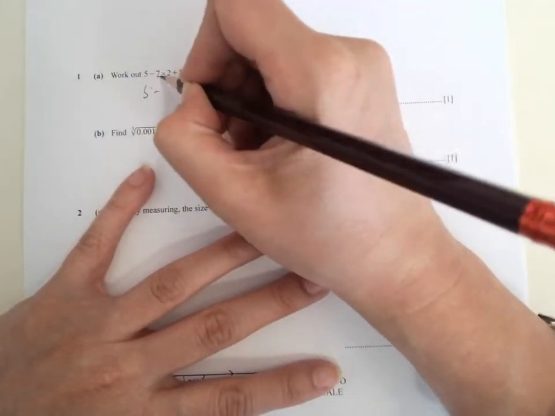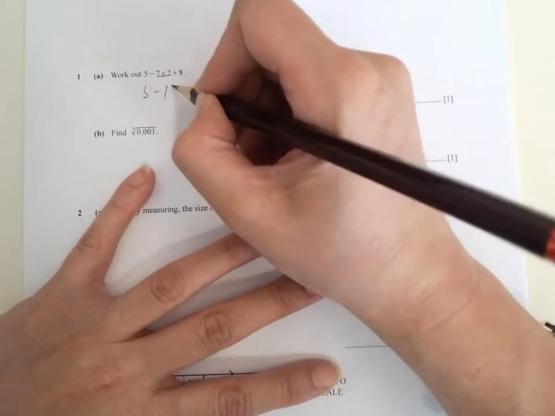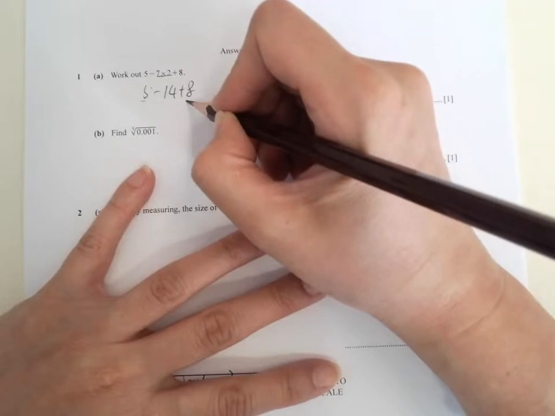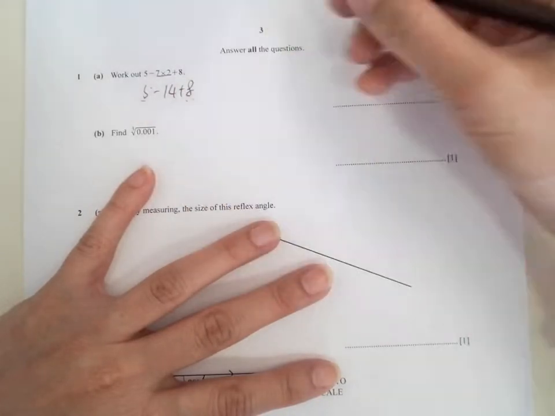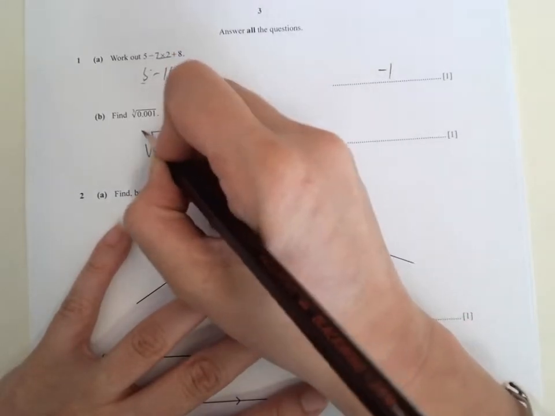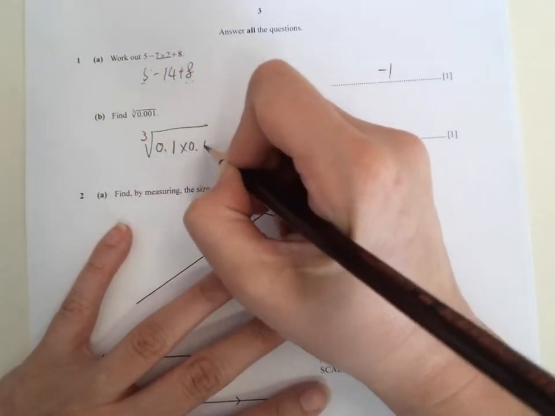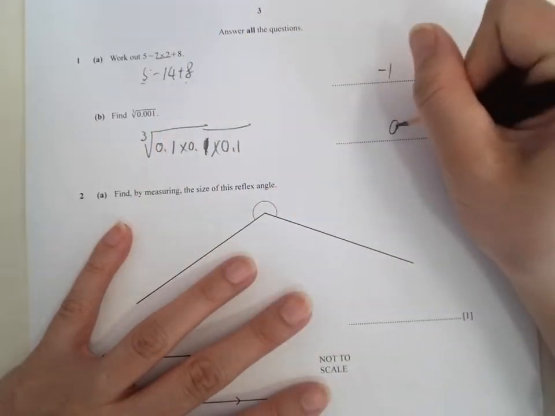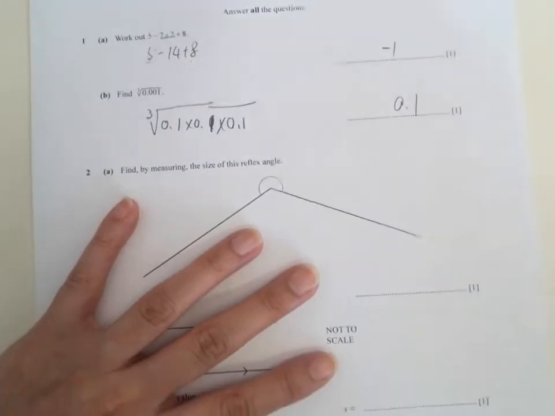So 5 minus 7 times 2 is 14, plus 8. So 5 plus 8 is 13, minus 4 is negative 1. And this one, I will have 0.1 times 0.1 times 0.1 to get the 0.001. So the cube root should be 0.1 there.